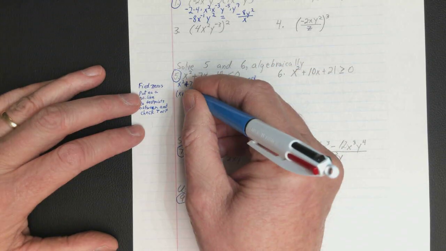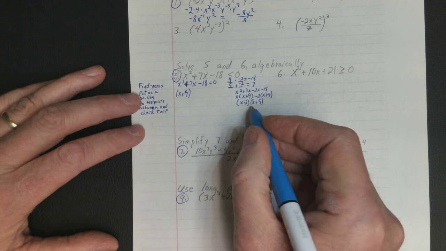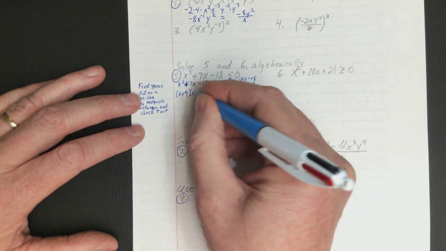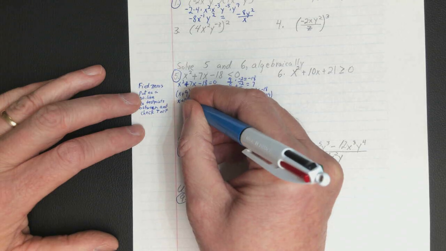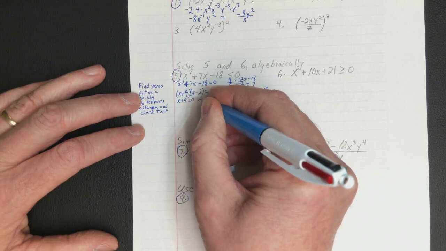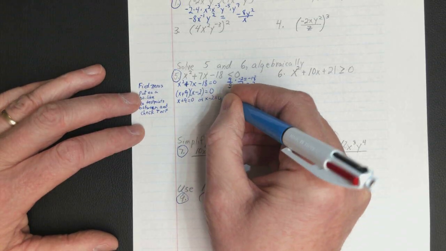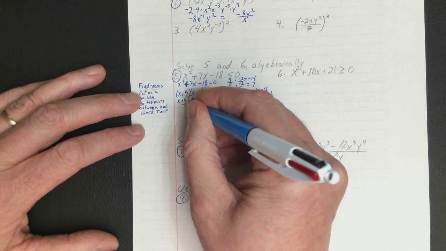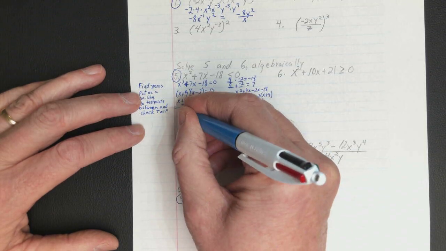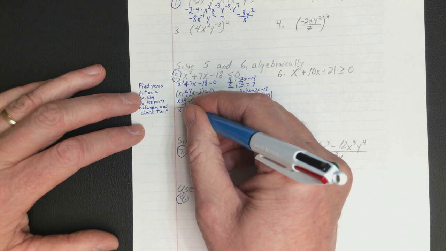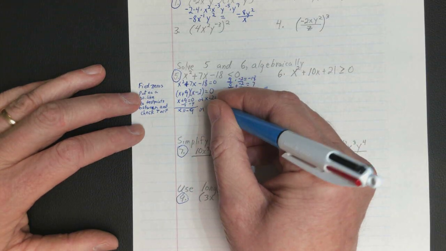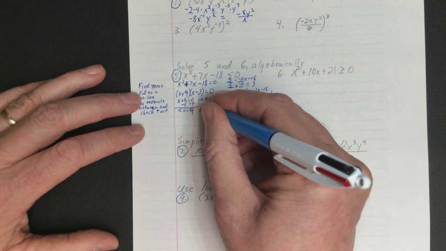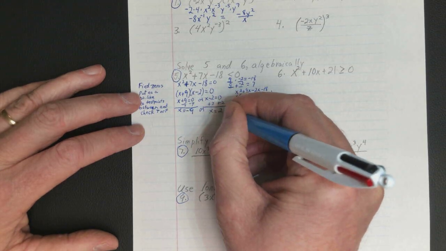I wrote a plus, so I'll just change the order: x plus 9 times x minus 2 equals 0. So x plus 9 equals 0, or x minus 2 equals 0. If I subtract 9 from both sides, my zeros are x equals negative 9, or add 2 to both sides of this one, x equals 2.